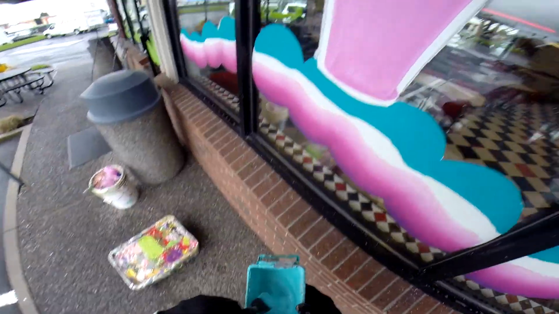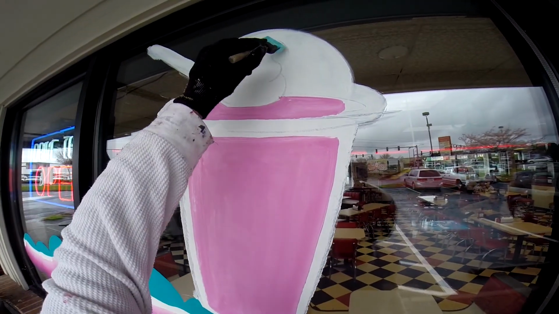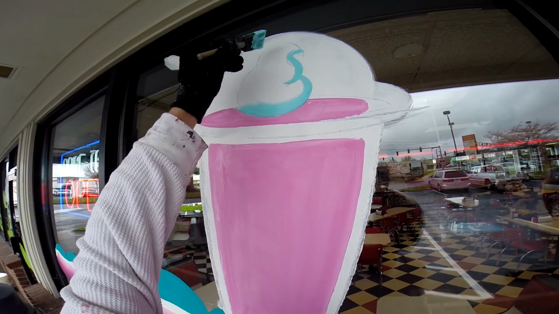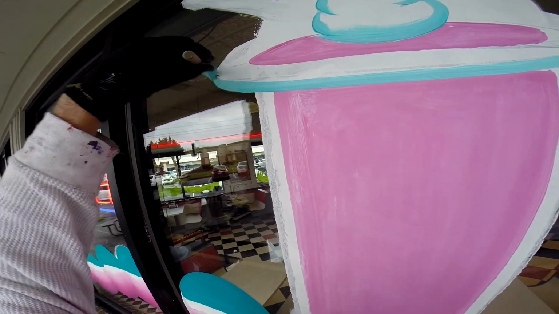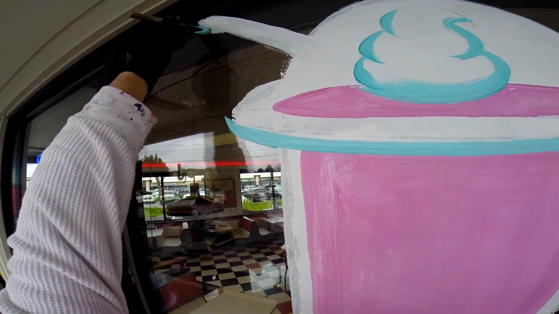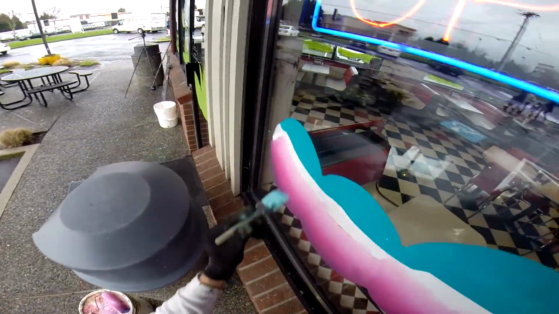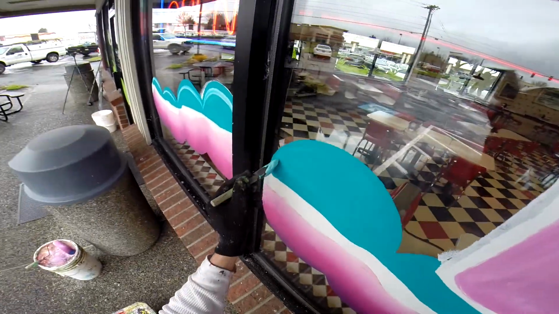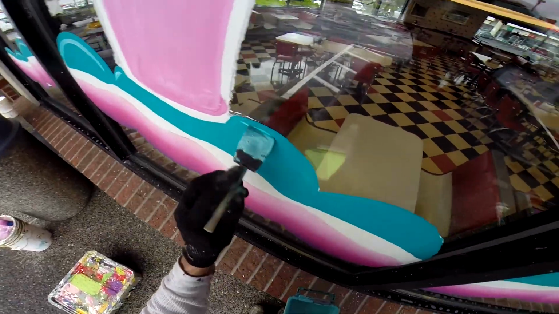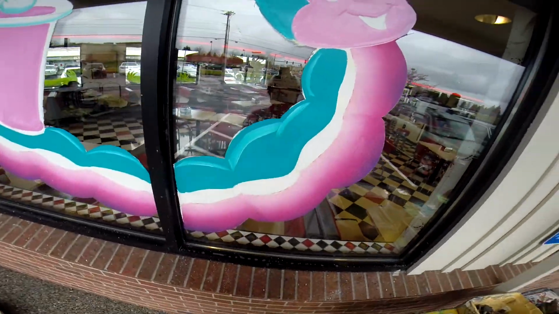I'm working on the caterpillar some more. And I'm going to use this teal for the shadow, for the little whipped cream, and also the cup, and the straw. And I'm also going to use it for the highlight for the caterpillar, top of its body. So I got double duty out of it. All right.